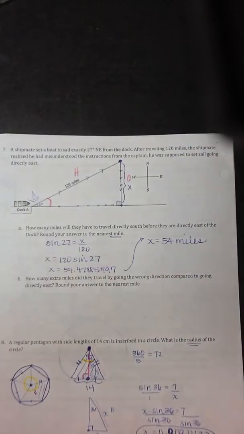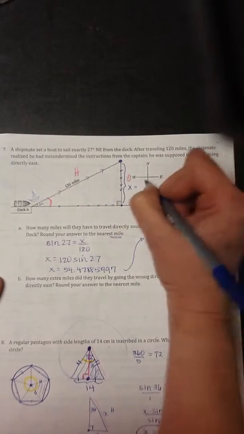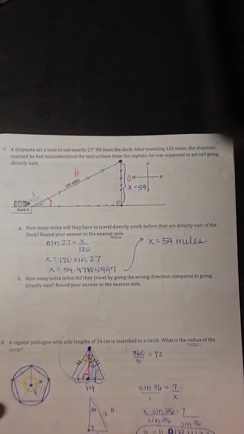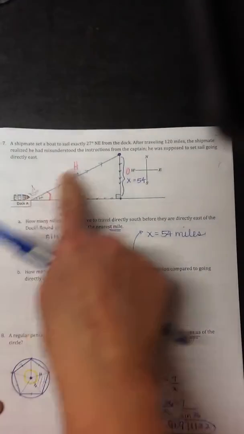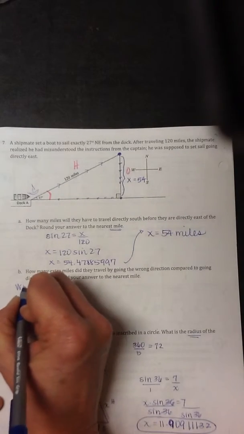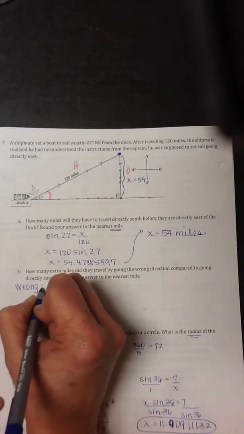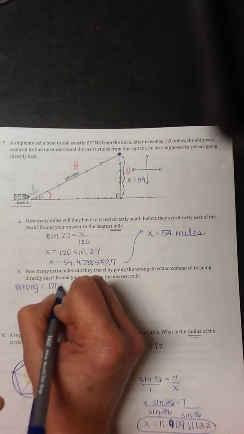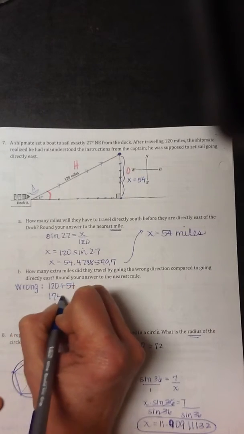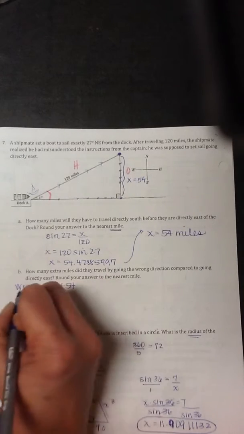Part B, the question is, how much further did they go out of their way by going the wrong direction compared to going directly east. So I know that in the wrong direction, they went 120 plus 54 miles. So they went 174 miles in the wrong direction.